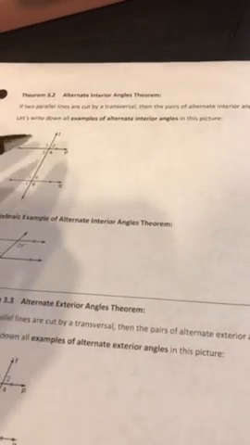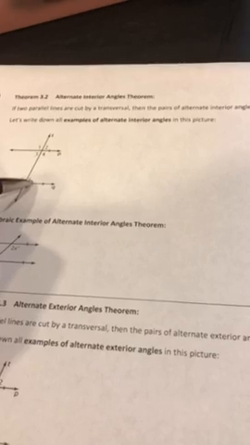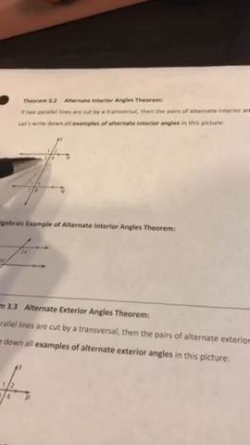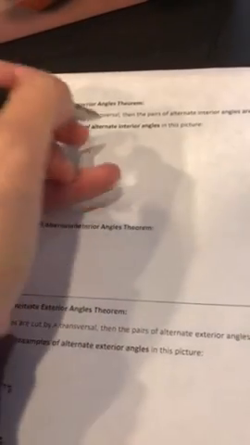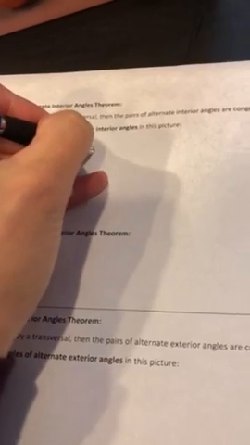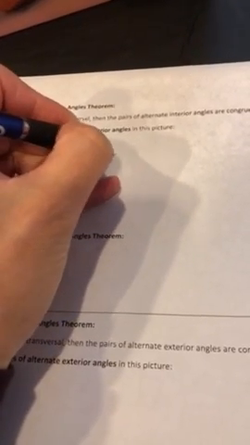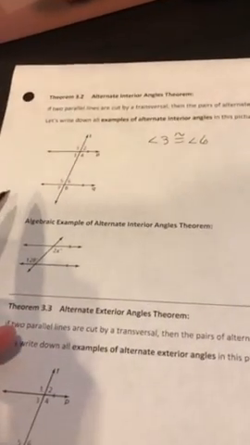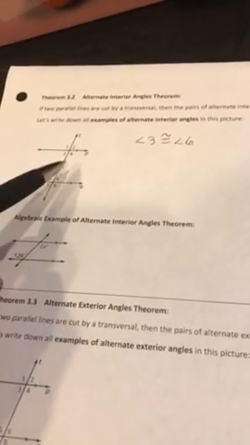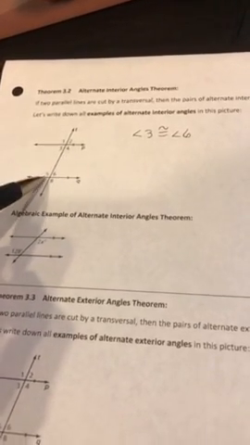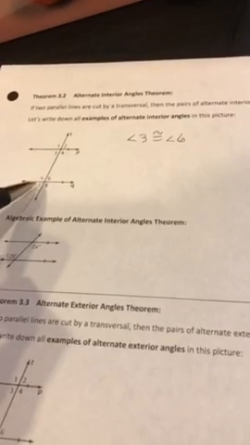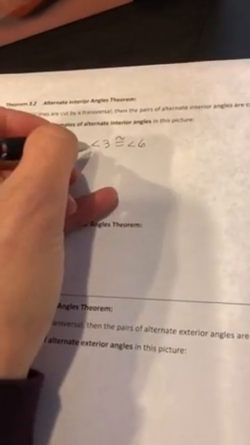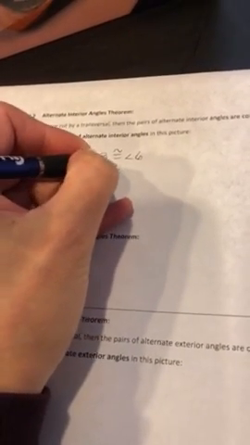So we know from before that angle 3 and angle 6 are both inside the parallel lines, and they're on alternate sides of the transversal. Therefore, we can say that angle 3 is congruent to angle 6. That means their measures will be equal. But there's another pair of alternate interior angles. Do you see how angle 4 and angle 5 are also in between parallel lines on alternating sides of the transversal? So we can say that angle 4 is congruent to angle 5.